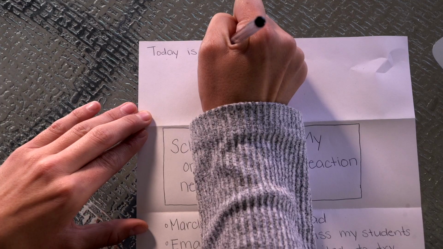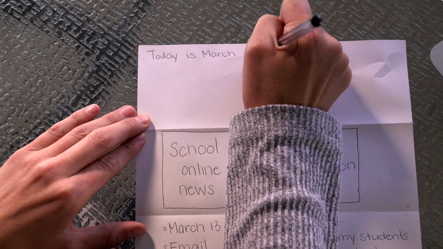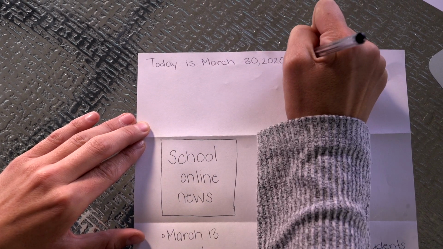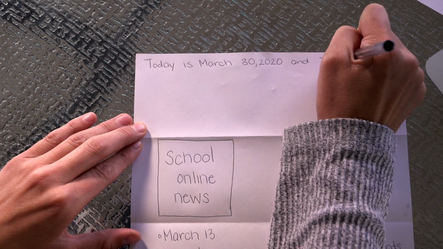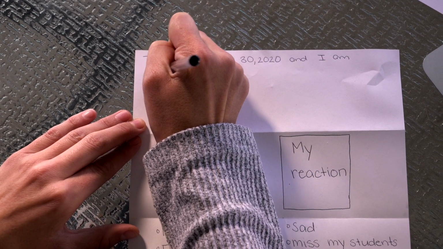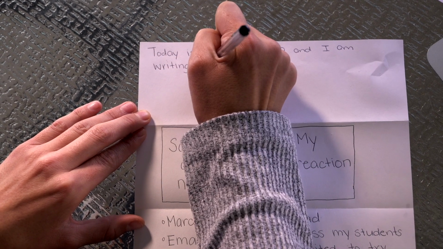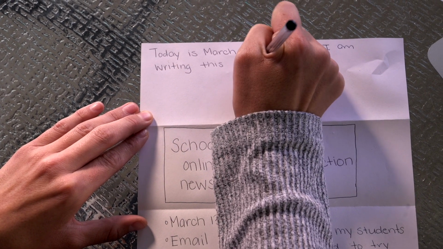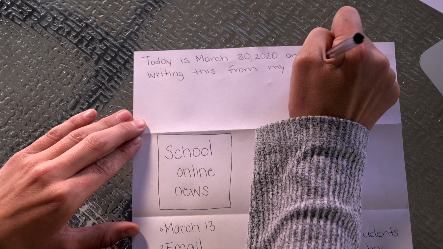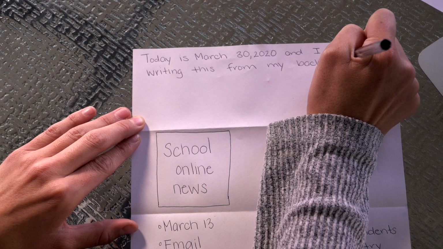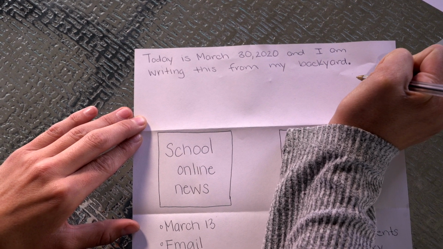So, if you want, you can keep it going like a journal by stating the date and what you're doing. You can start with a quote, a fact, a statement, something that's going to make your reader interested in what you have to say next. I'm going to keep going with the journal idea, so I'm going to say, today is March 30th, 2020, and I am writing this from my backyard. Period. Remember, at the end of each sentence, you need to have a period.